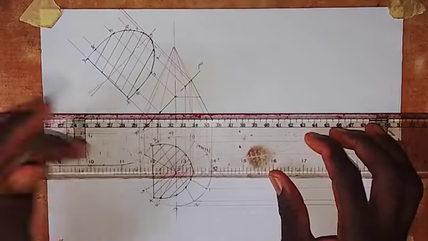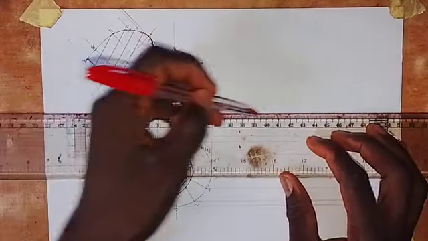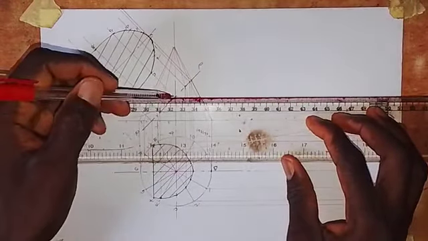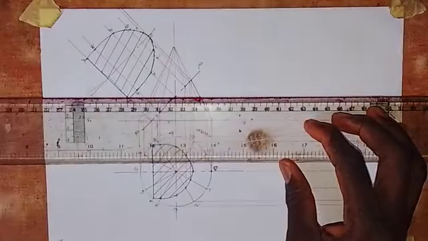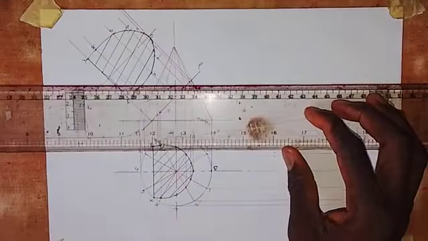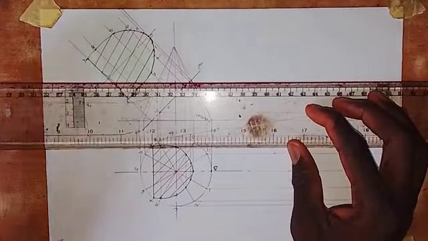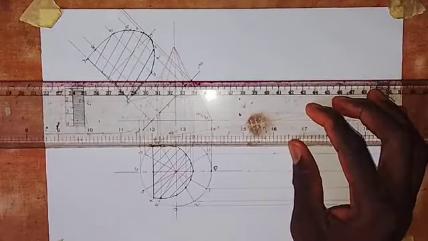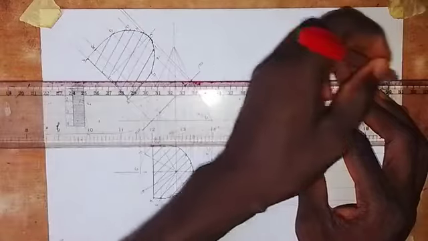Then coming to this point, we draw a horizontal line in this direction, that is for 4 8, and this is for 3 9. This is for 2 10, and this is for 1 11. So draw a horizontal line like this, and this is for 0, so draw a horizontal line from here.